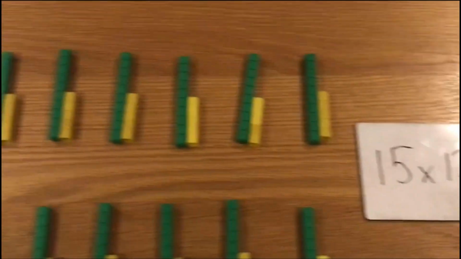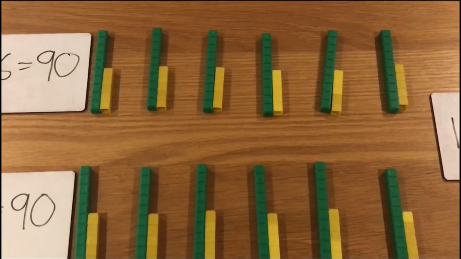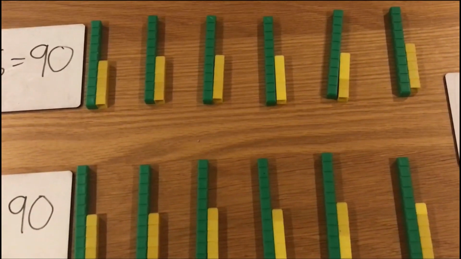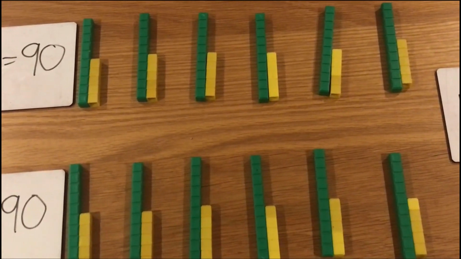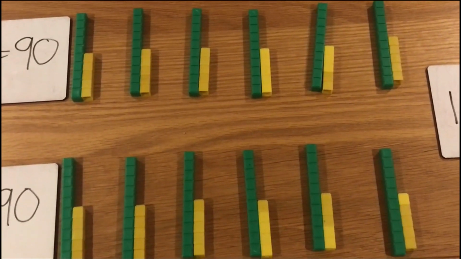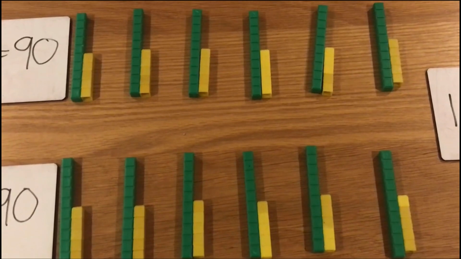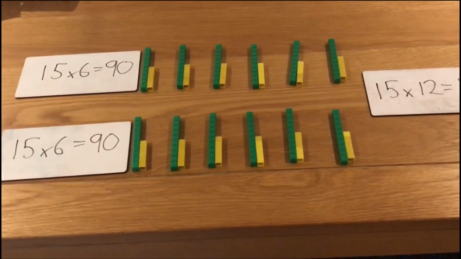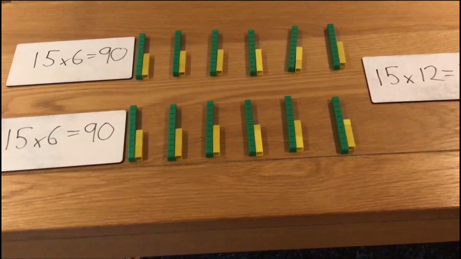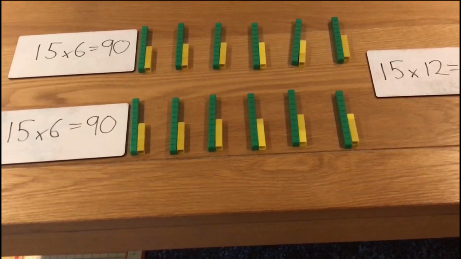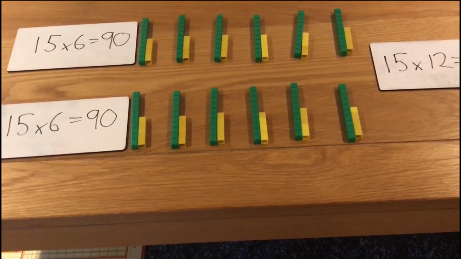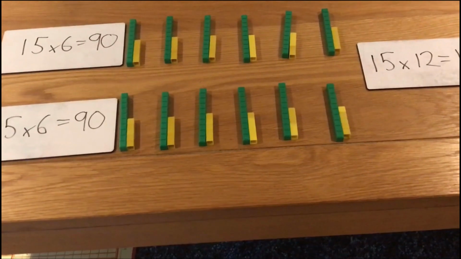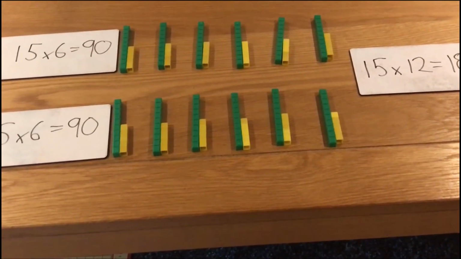We can check overall. Let's have a look at the number of 10s. Well, there's 6 10s at the top and 6 10s at the bottom. That gives us 12 10s, or 120. We must also have 12 5s, which is 60. 120 and 60 is 180. So hopefully what we're seeing now is that very, very simple strategy. If we double one of the numbers in the tables fact, then obviously the overall product doubles. So 15 times 6 and 15 times 6 will give us 15 times 12.